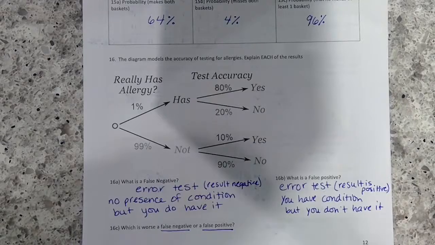Okay, so let's take, for example, instead of allergy, let's just do a pregnancy test. In a pregnancy test, a false negative would tell you that you're not pregnant, but you really are. And then a false positive would tell you that you are pregnant, but you're really not. Well, this might be bad if you got your hopes up and were happy to start your family and all of a sudden you actually were not really pregnant. Okay, so think of different scenarios. Which is worse, a false negative or a false positive?